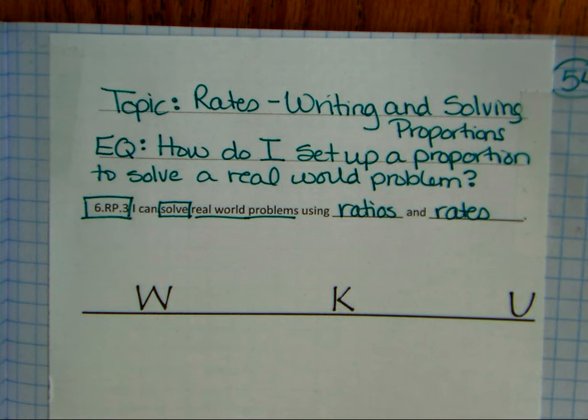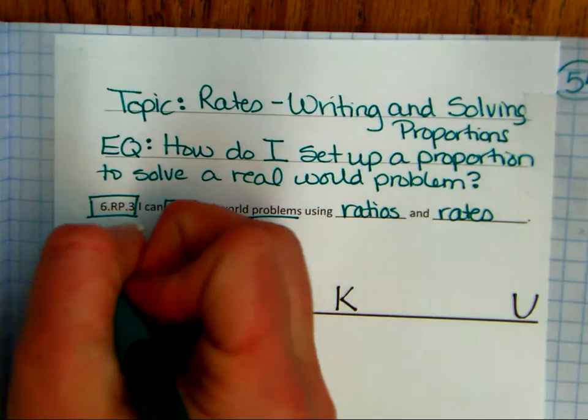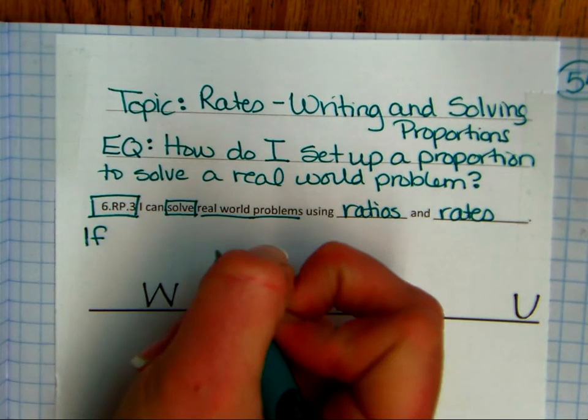We're going to talk about what a rate is. Now, the first thing I want to do is give you an example of a problem where we might see the need to set up a proportion. And this problem example would be, please write this down in your notes.